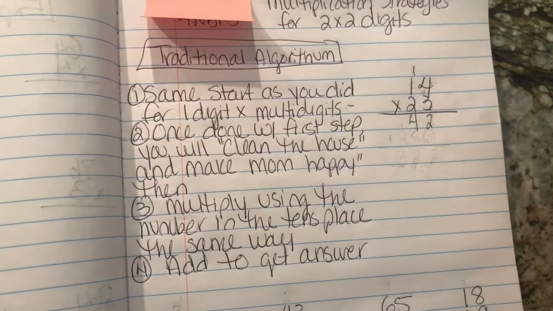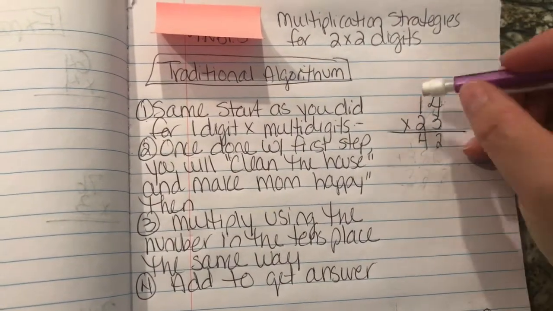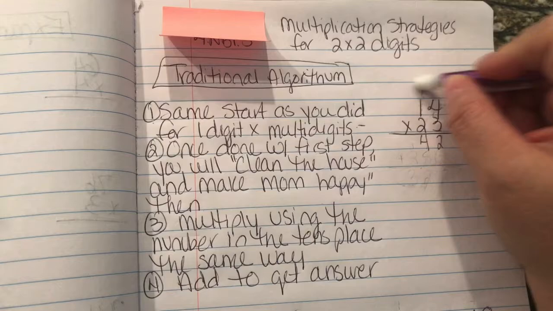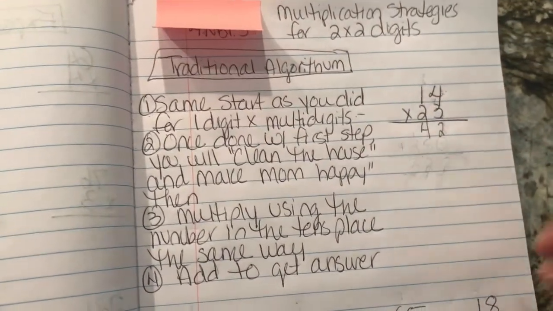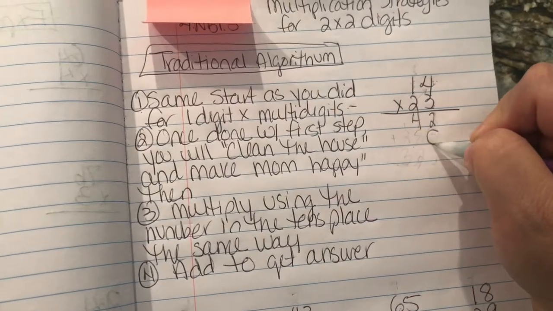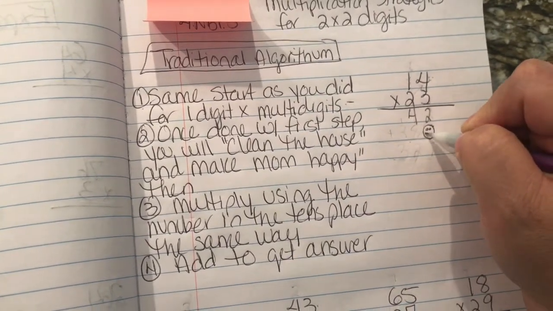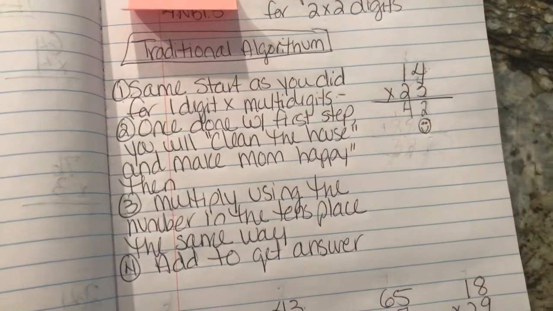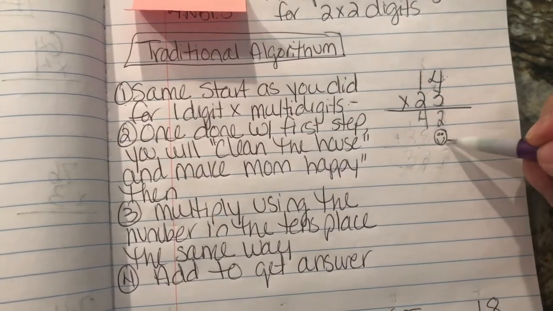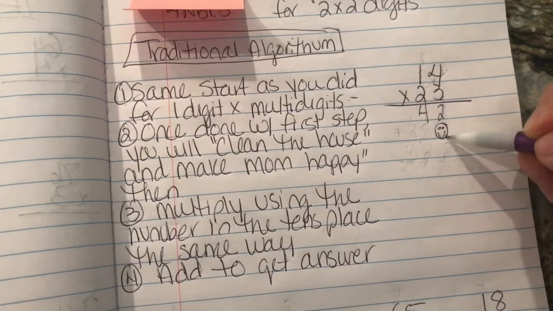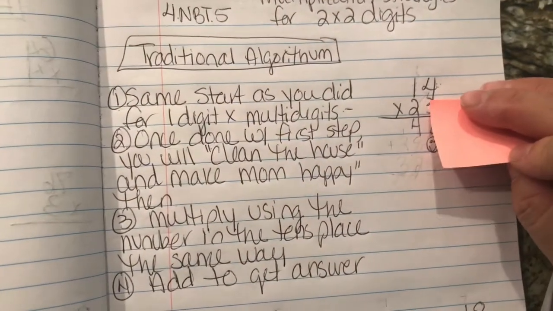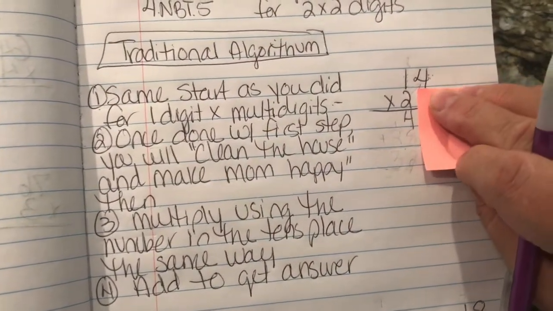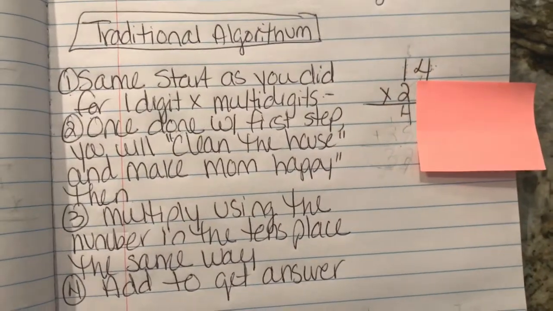I like that strategy. What I mean by clean the house is you're going to erase up on the top any carrying that you had already done. Then I'm going to draw a smiley face to be my happy mom, and I'm going to put her in the ones place on the bottom. She always goes in the same place, directly below this one at the bottom. Now I'm going to be done using that number. Again, if that bothers you, you can cover it up with your sticky note, note card, or piece of paper.